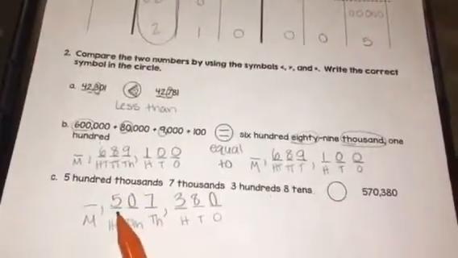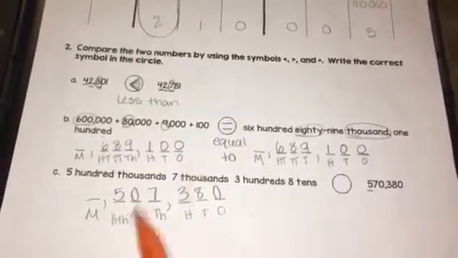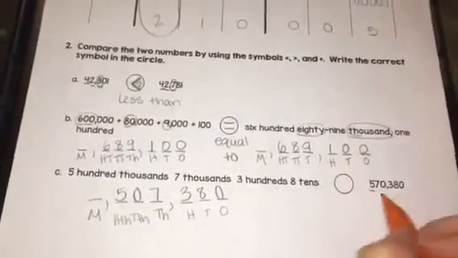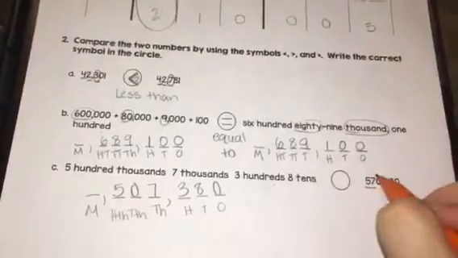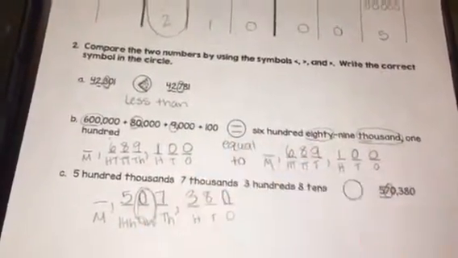In my 100,000s, I have a 5. In my 100,000s, I have a 5. In my 10,000s, I have a 0. In my 10,000s, I have a 7. Oh, so here's where our digits are different. So I'm going to circle that.